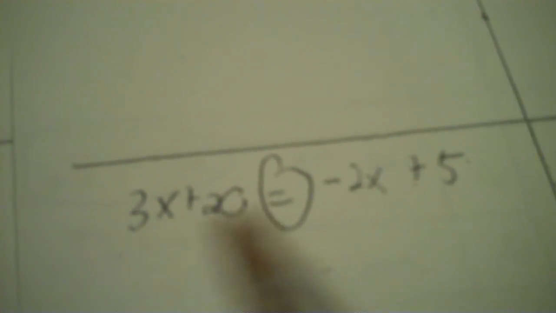Okay, last problem. 3x plus 20 equals negative 2x plus 5. What do we got with the x's? Are they on both sides or the same side? They look like they're on both sides to me. So both sides, we don't connect them. We just zero our attention in on that x right there. Okay. Let's call that a minus 2x.